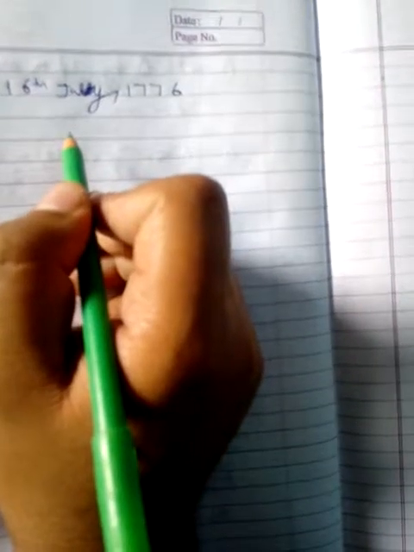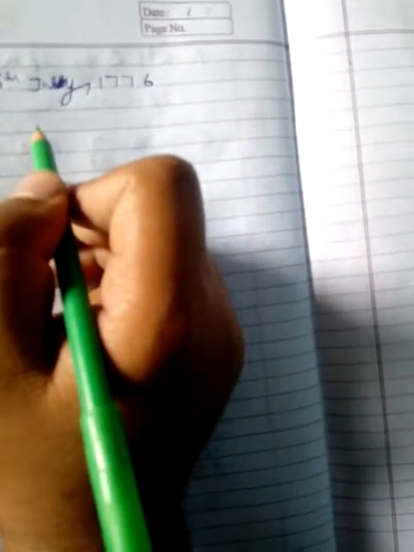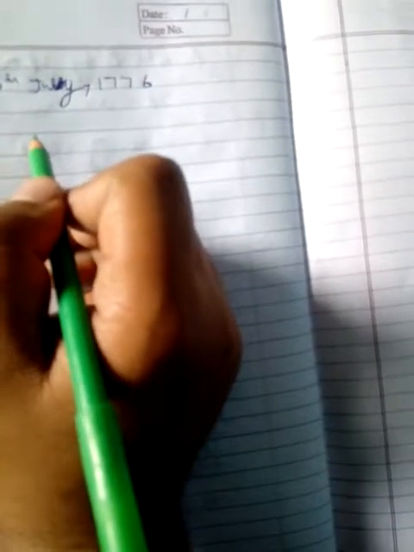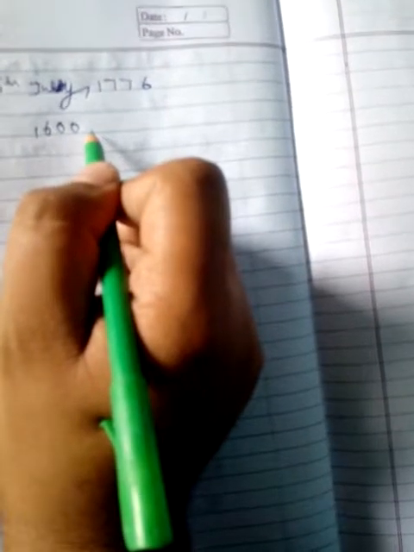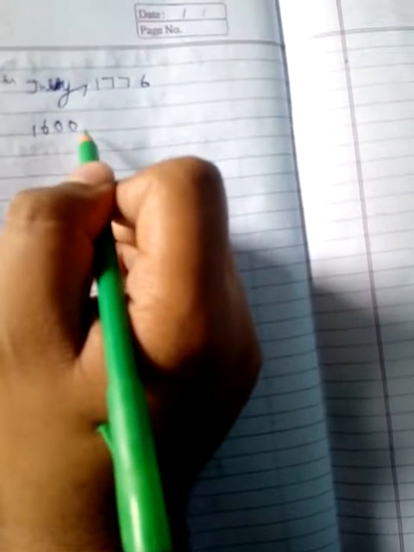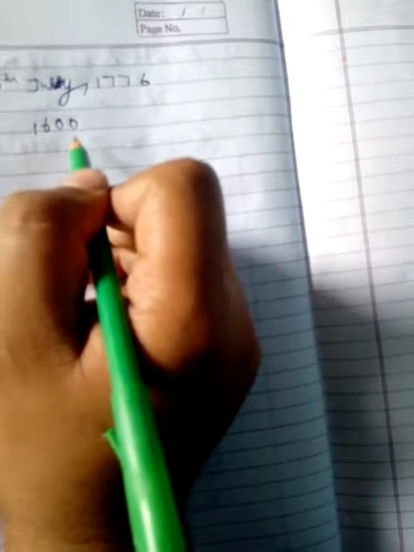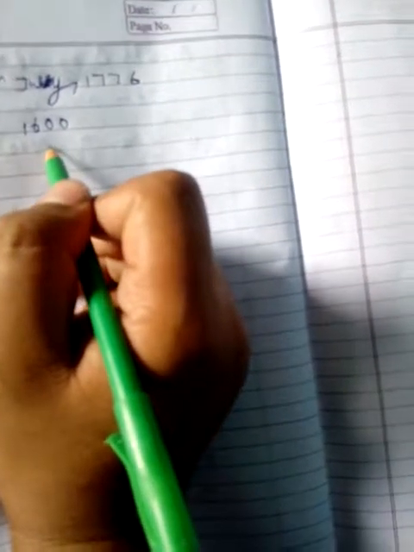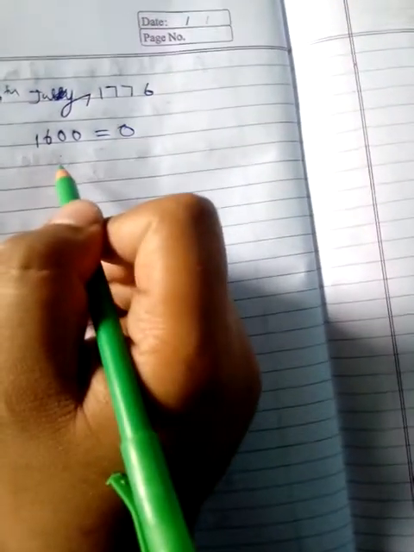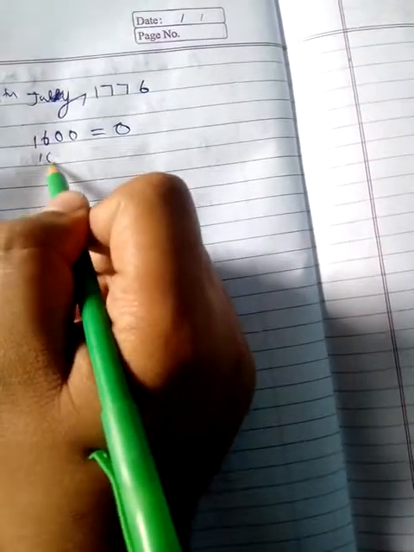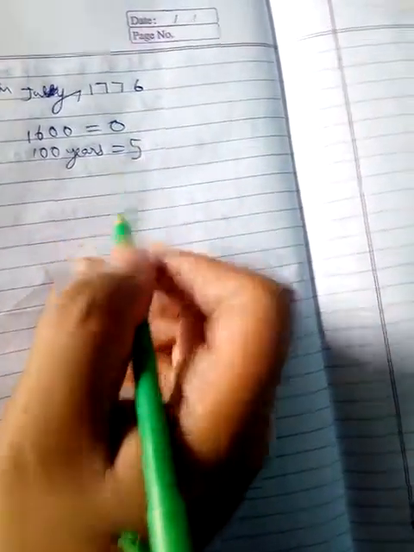First we need to count the odd days. Number of odd days in 1600 years: how many odd days are there? 0 odd days. And number of odd days in 100 years is 5 odd days.